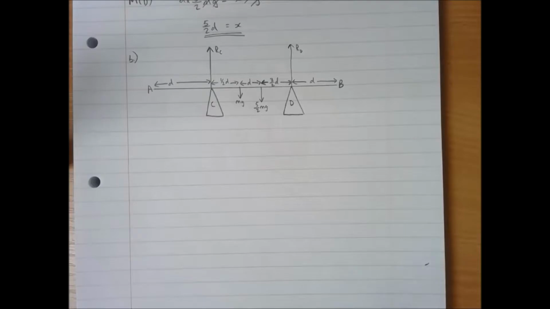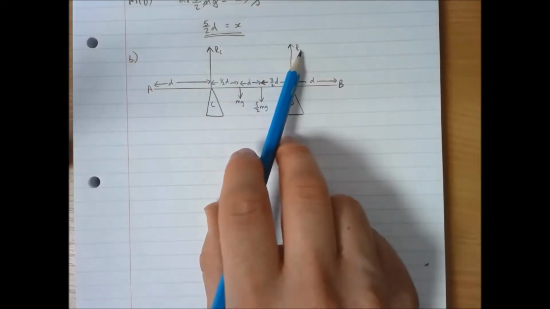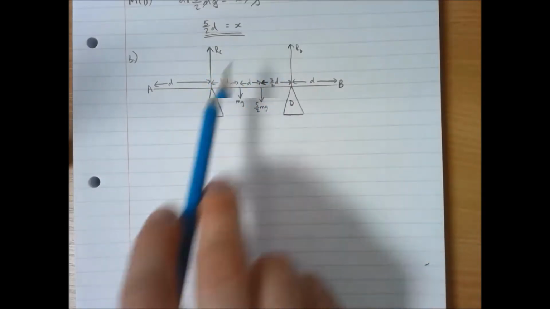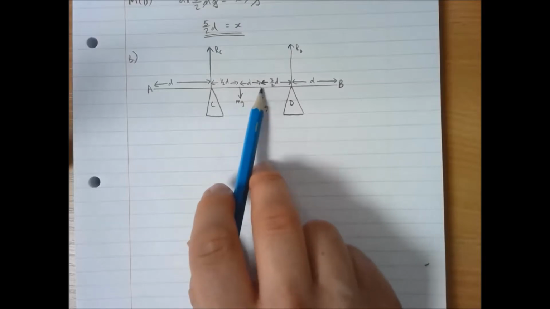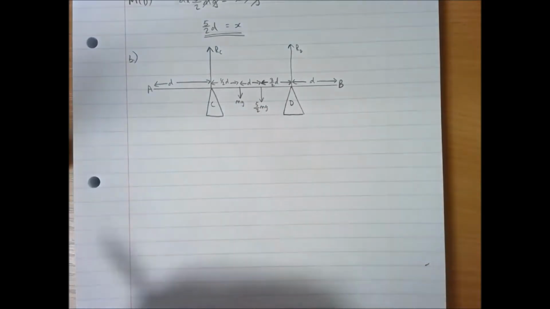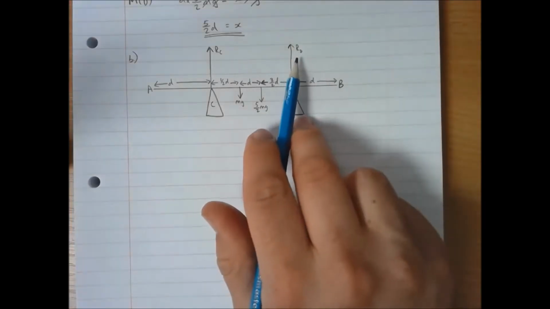In part B, our mass is moved from point B to the middle of the rod. The rod remains in equilibrium, so I have amended my diagram. This time neither of our reaction forces are 0, so we have RC and RD to deal with, and so I've got 3/2 d between each side of my mass 5/2 mg. We are asked to find what the magnitude of the normal reaction between the support at D and the rod is, therefore we need to find RD.